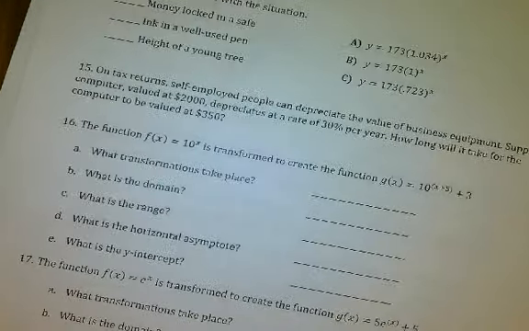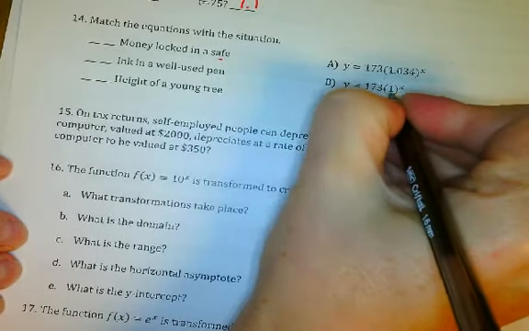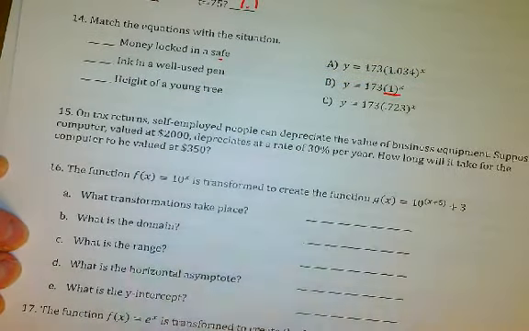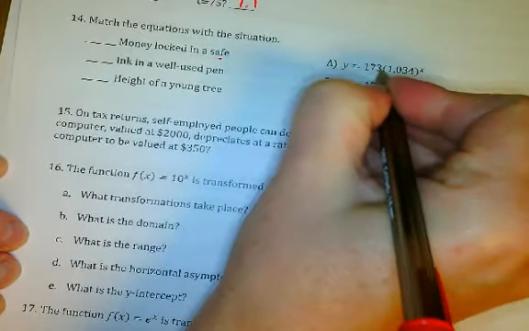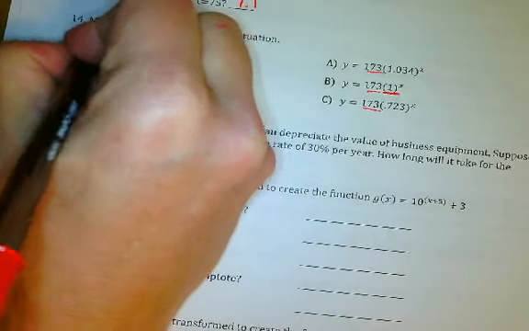All right, on the next one, you're just matching. So if money is locked in a safe, y'all, it's not gaining any interest. You're not putting anything in it, so nothing changes. So it just keeps the value that it started off with. So what they're telling you is each of these start off with 173 of something. So this one would be B.